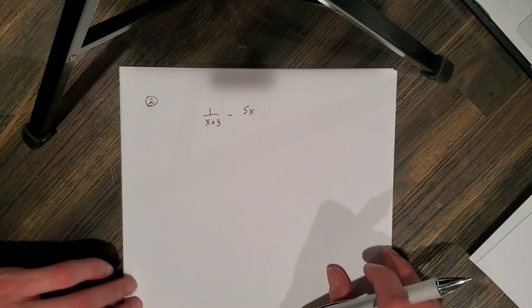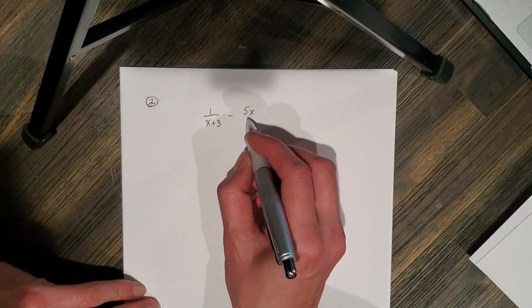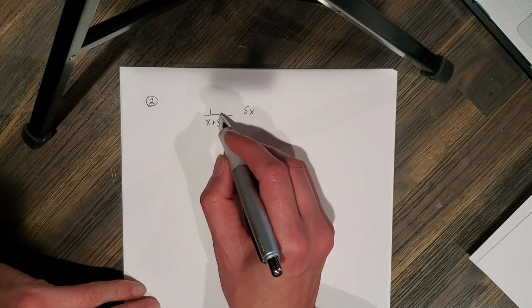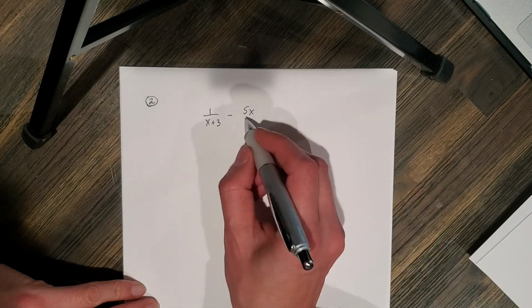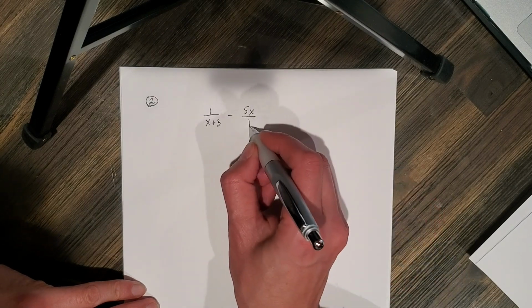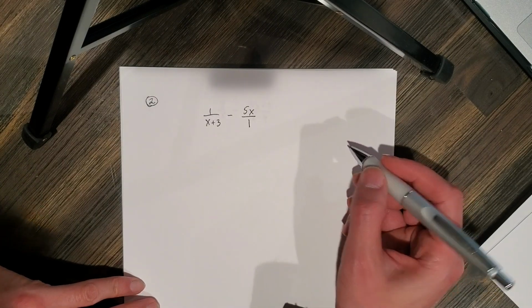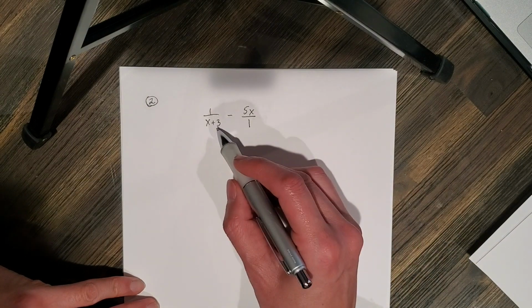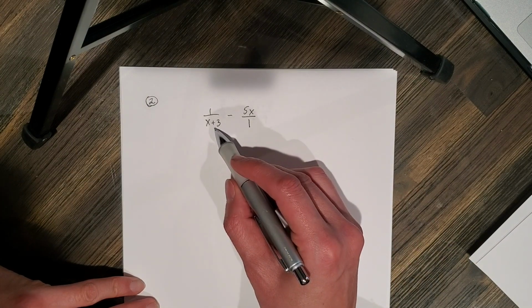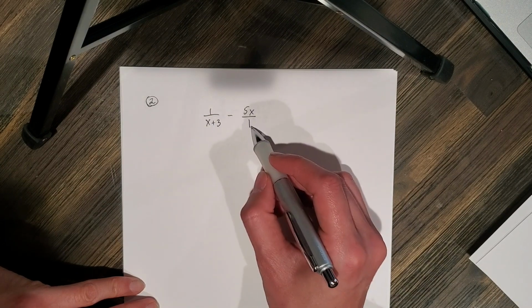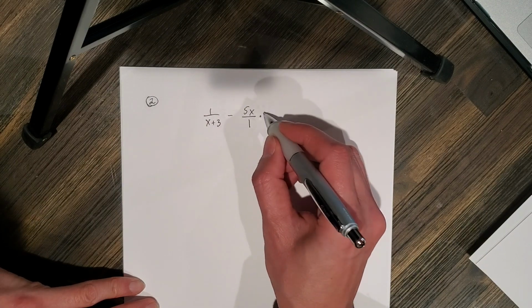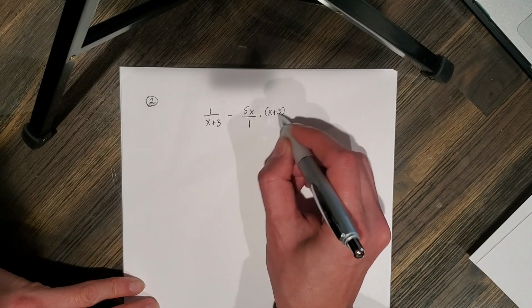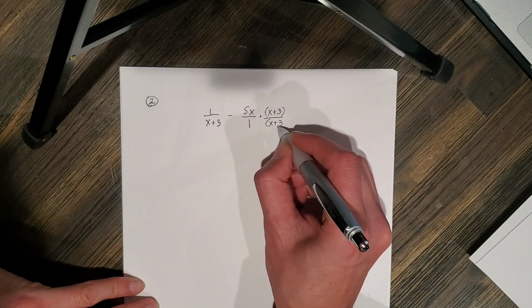Okay, now what if I don't have a fraction right here? It's 1 over x plus 3 minus 5x over nothing, right? Well, really, we could just think of it as over 1. Okay, now when our denominator is just 1 and the other denominator is something else, it's very easy to get common denominators because you just need to multiply this one here with the 1 underneath by the denominator of this one here. So we're going to multiply this by x plus 3 over x plus 3.